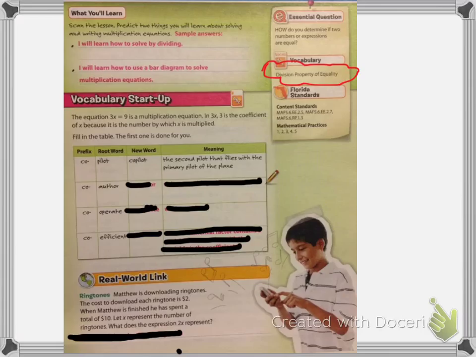It says the equation 3x equals 9 is a multiplication equation. In 3x, the 3 is the coefficient of x because it is the number by which x is multiplied. Fill in the table. The first one is done for you. So this is just different words that have the word co at the beginning. So you've got co-pilot, so then they wrote the word co-pilot.